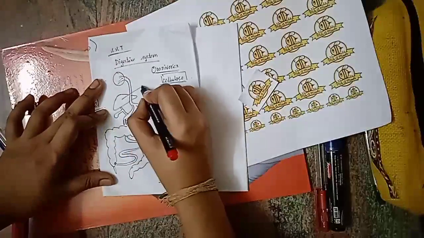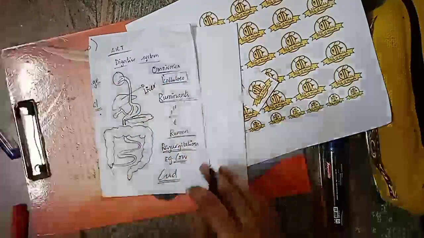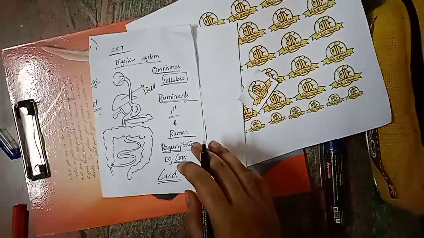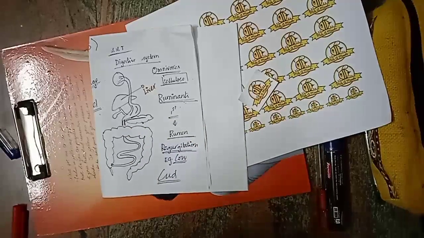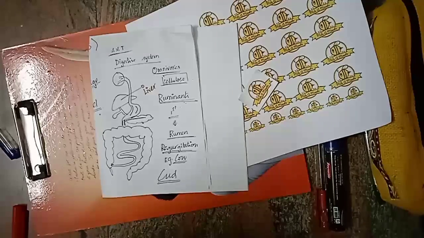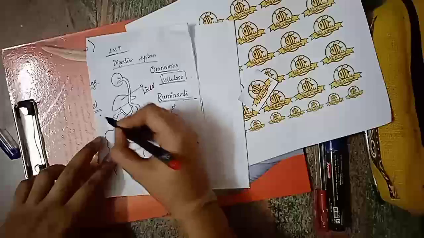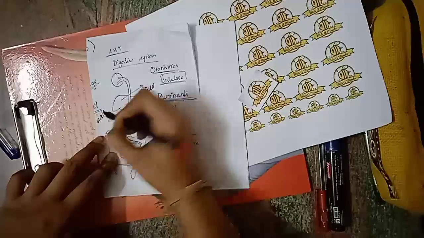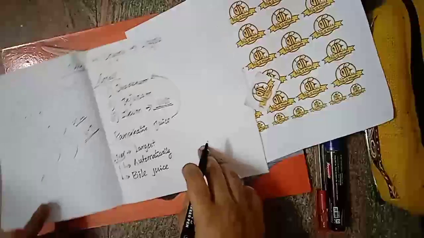This is called the liver, and the liver will be secreting bile juice, which will be stored in the gall bladder. This is called the gall bladder. The gall bladder is where the bile juice secreted by the liver is stored.